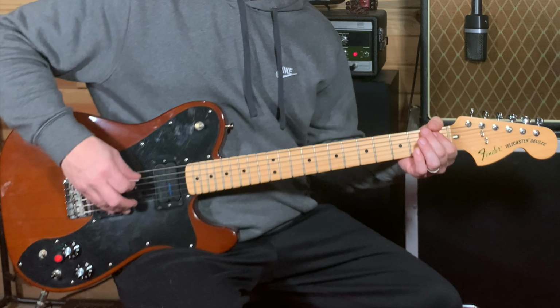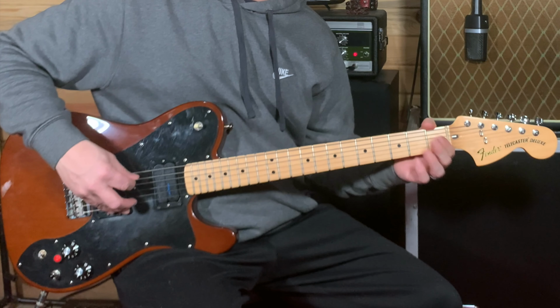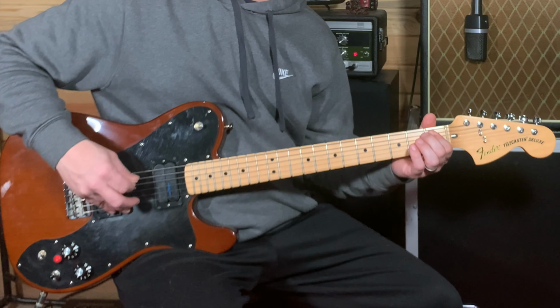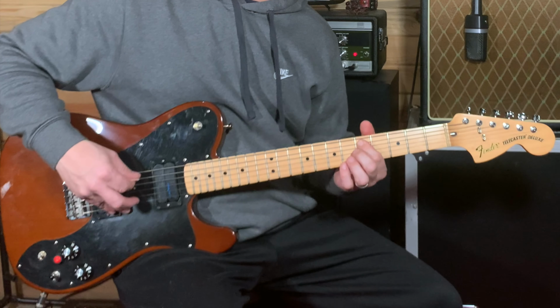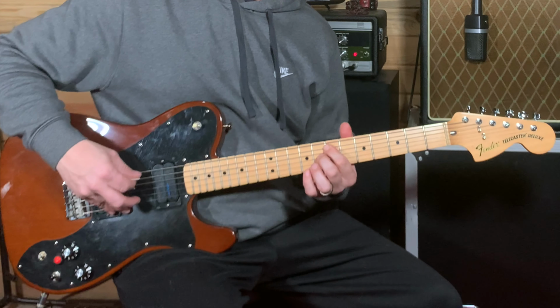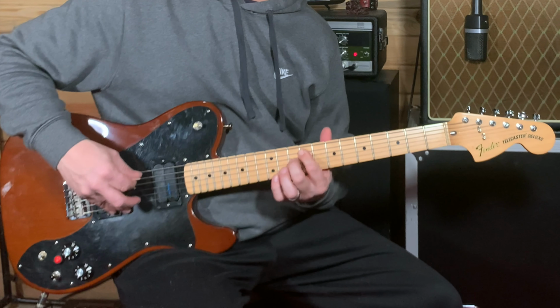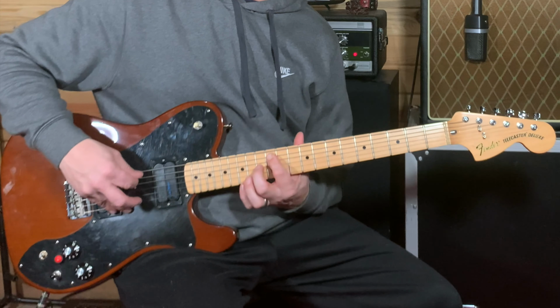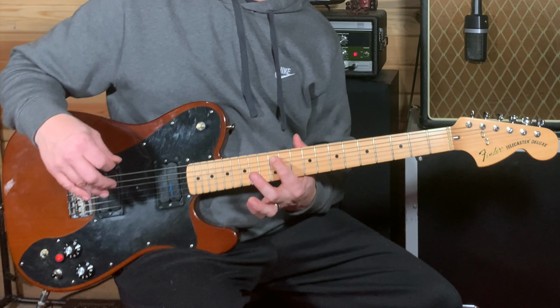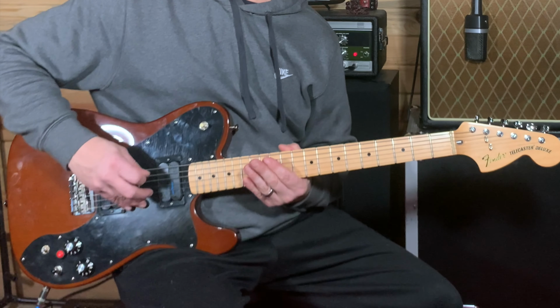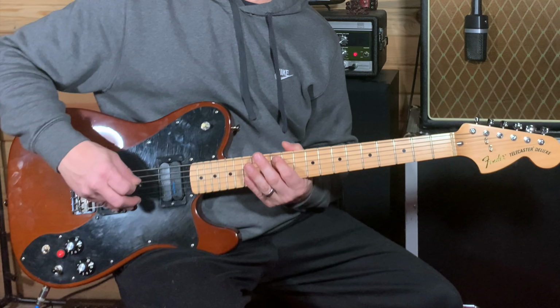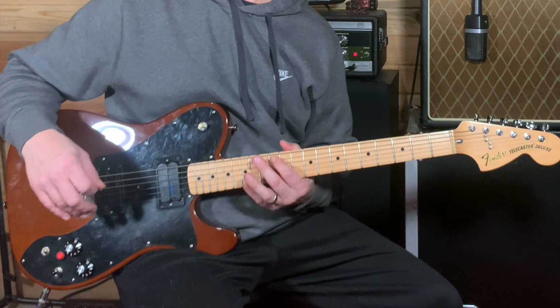Okay. So moving down to the A string, it's going to go A is open, A sharp, B, C, C sharp, D, D sharp, E, F, F sharp, G, G sharp, A. So open E, it's also an E on the 12th fret. Open A, it's also an A on the 12th fret of the A string.